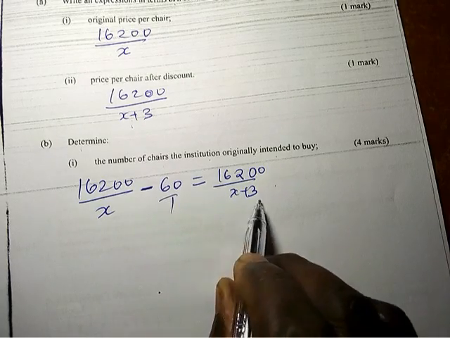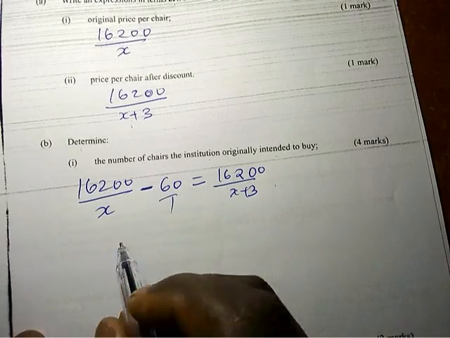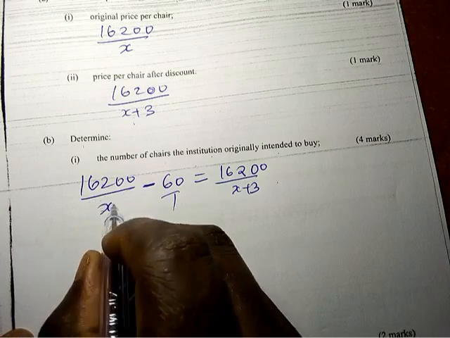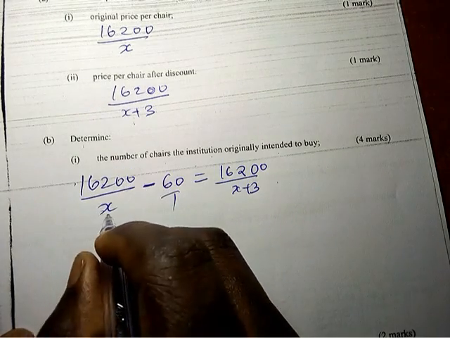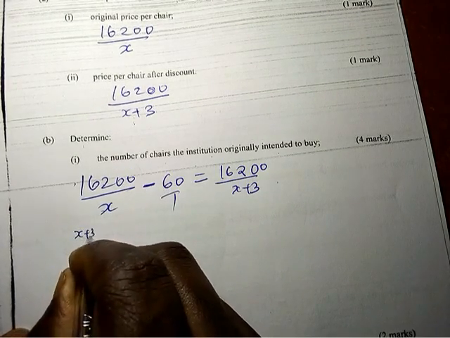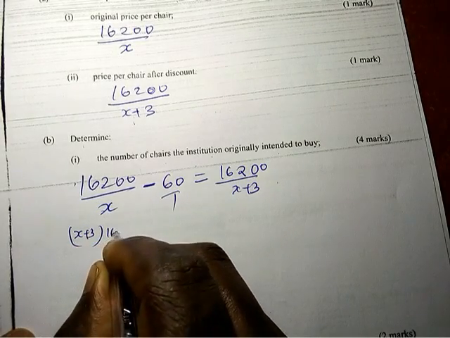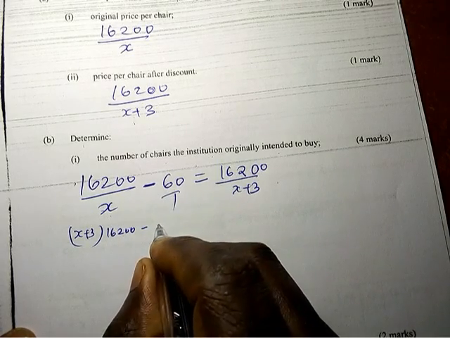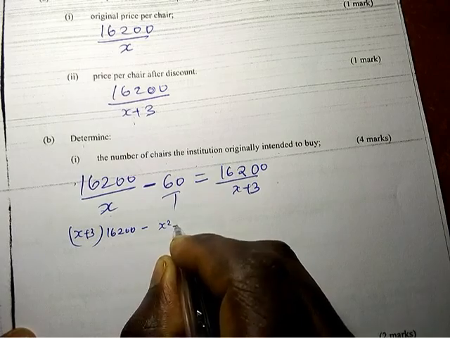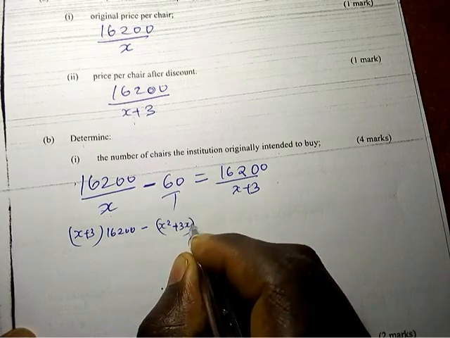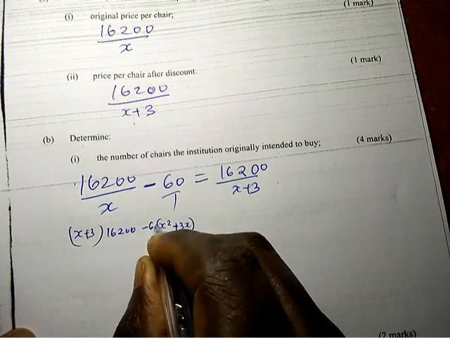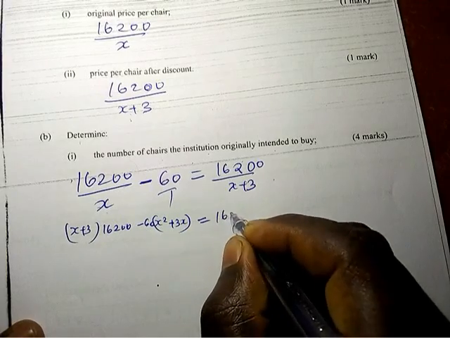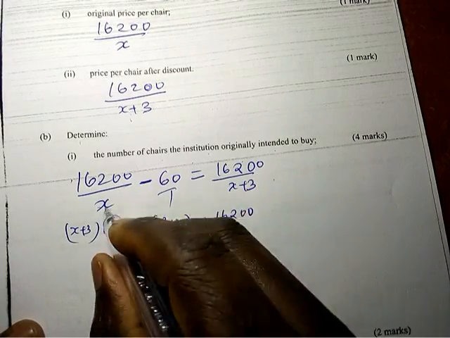Over 1, so our LCM is that. We multiply every term by the LCM. So we multiply the LCM here, we will have x plus 3 times 16,200 minus, here we are going to have x squared plus 3x times 60 equal to 16,200, which goes, so it remains x.